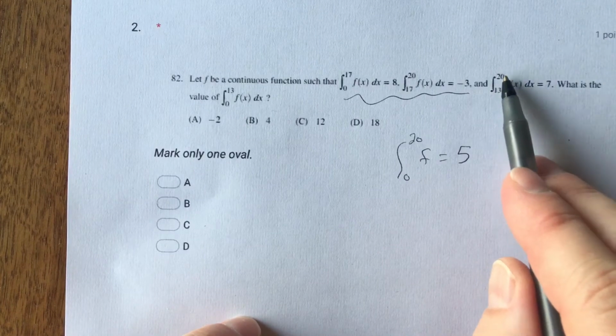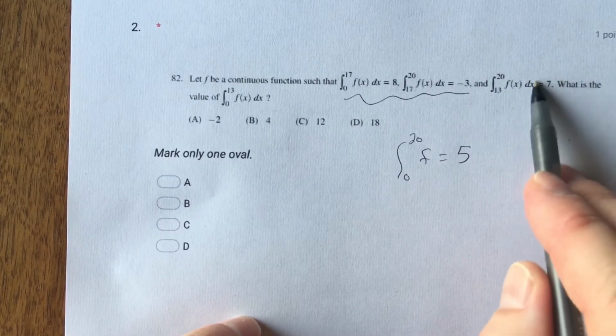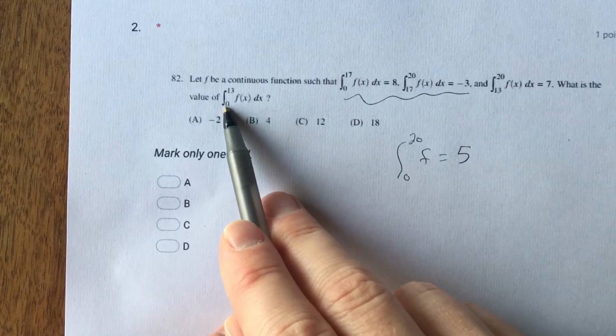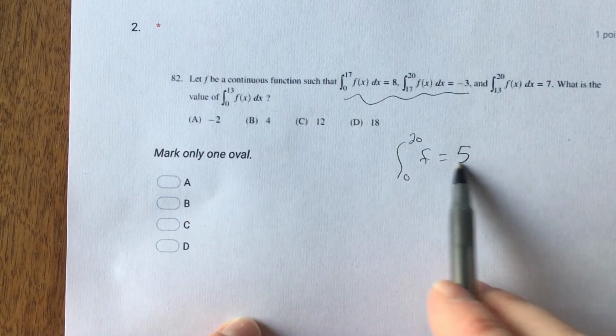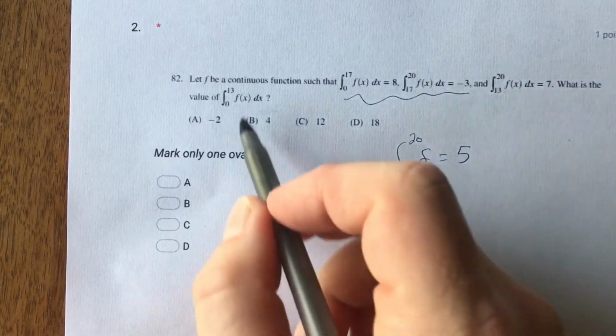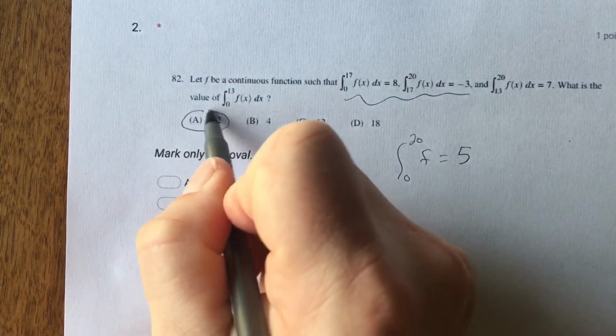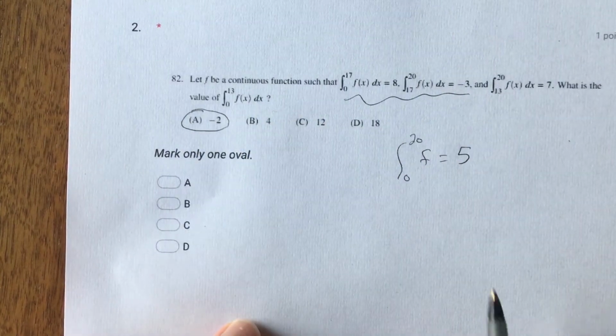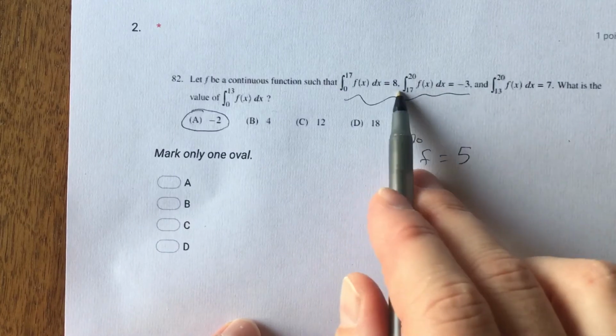They go from 13 to 20, and they say that area is 7, so what would have been the other part? Well, if the total is 5 and this piece is 7, then this piece would have had to have been negative 2. So you had to go to the total from this and then break it into the pieces there. Hopefully you saw that.